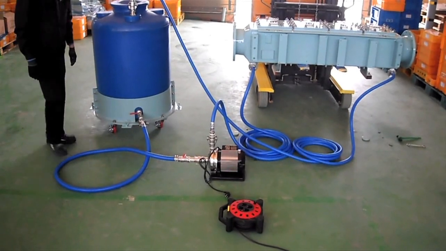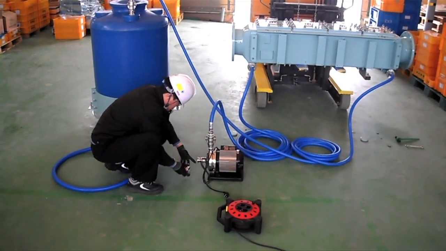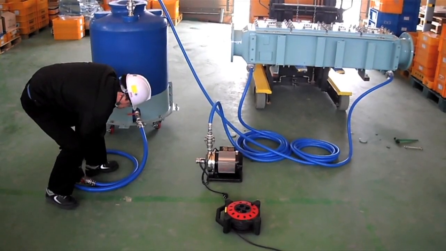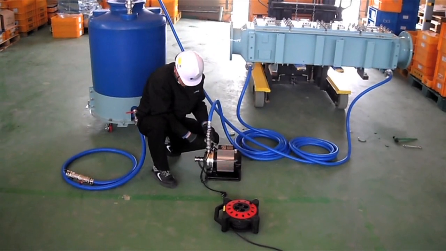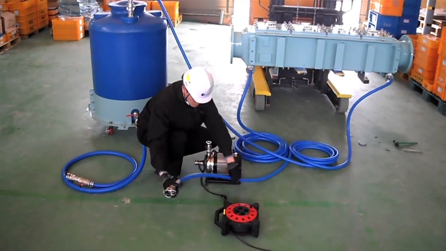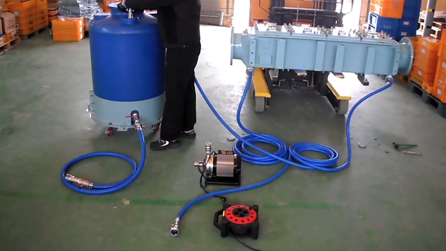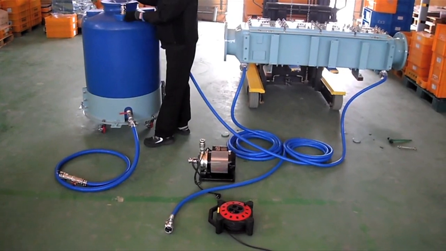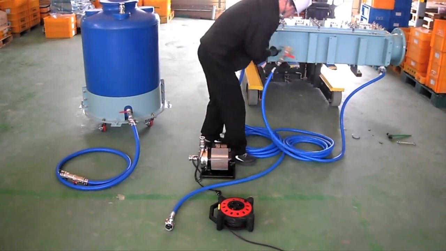4-3. Collecting cleaning agent. Horizontal type. Vertical type. Figure 3. Components of pipe, collecting cleaning agent. 1. Disconnect coupling C3 of pipe AC2 from coupling P2 of pump. 2. Disconnect coupling C4 of pipe EC3 from tank T2.